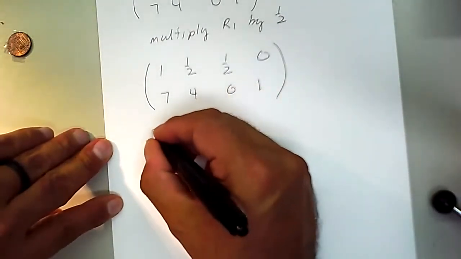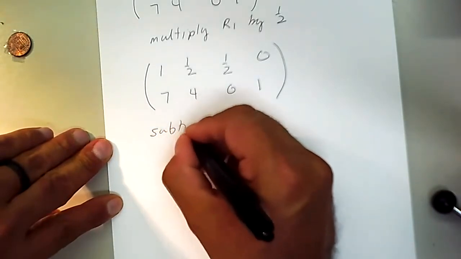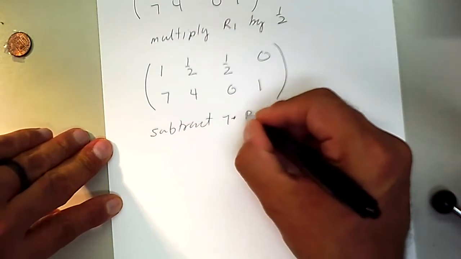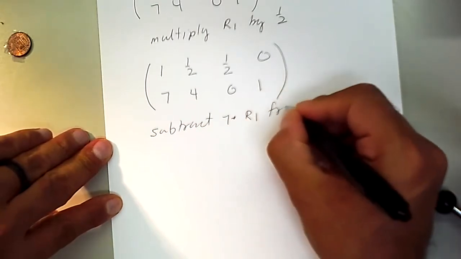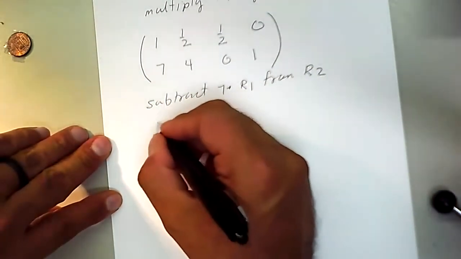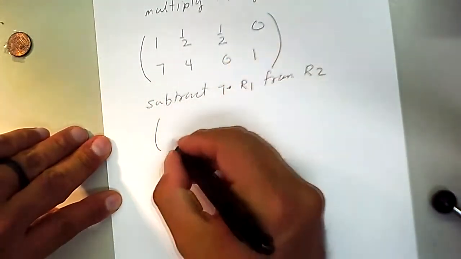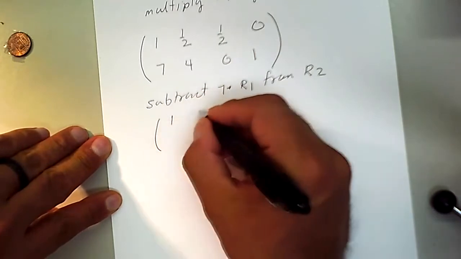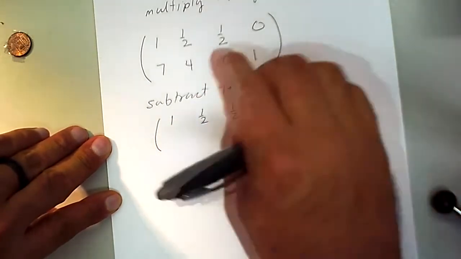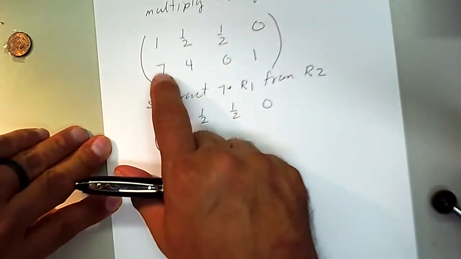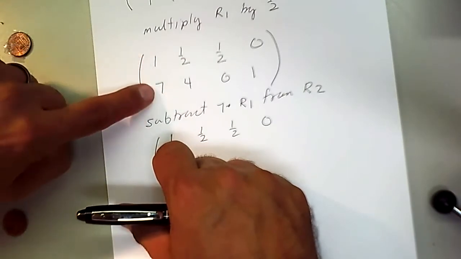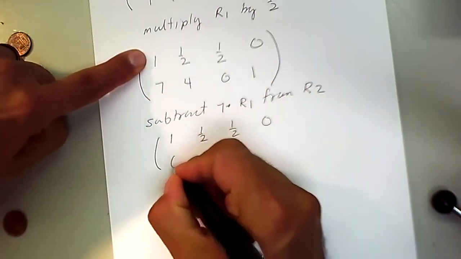So subtract 7 times row 1 from row 2. The first row is going to remain as is, and we're going to subtract from the second row 7 times that. So 7 minus 7 is 0, which is our goal.